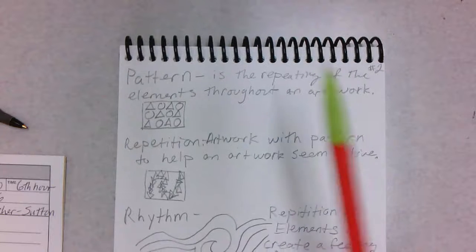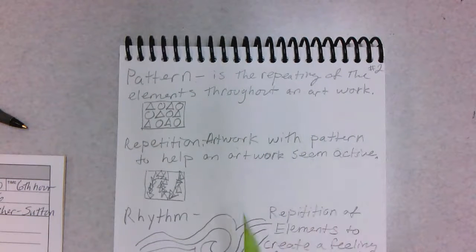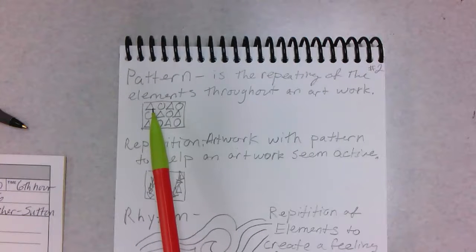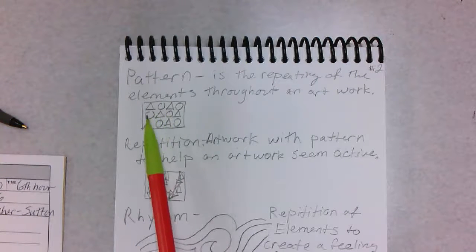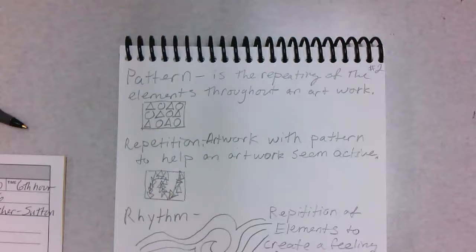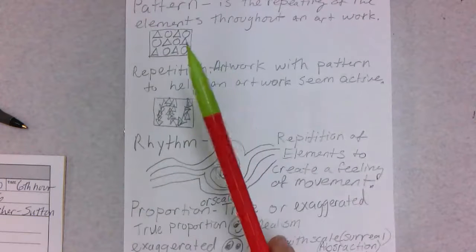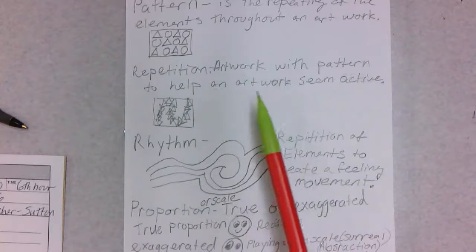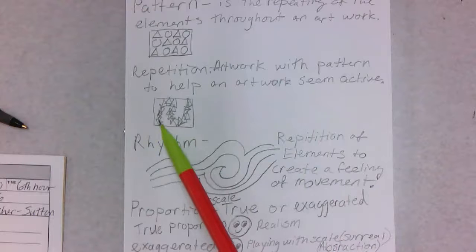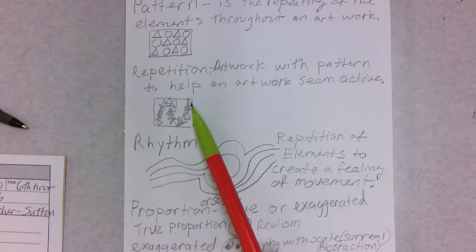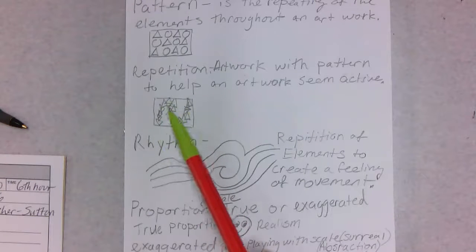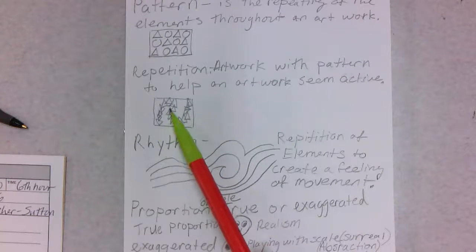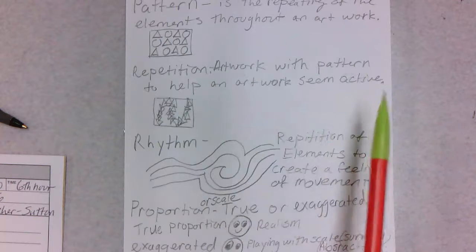Okay, next is pattern. Pattern is the repeating of the elements throughout an artwork. So in this case, the elements are shapes. So I did a repetition of a triangle, circle, triangle, circle, circle, triangle. So it just repeats. And with this one, the repetition helps an artwork seem active. So the pattern, the building up of the triangles kind of makes it seem like we're following almost a line that's being created and seems more active.